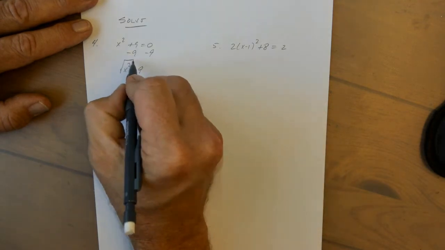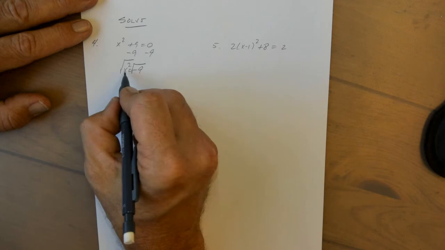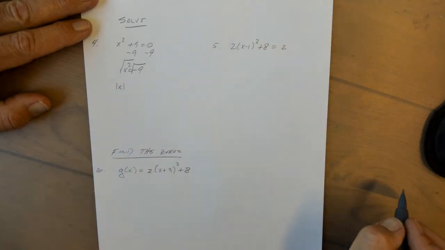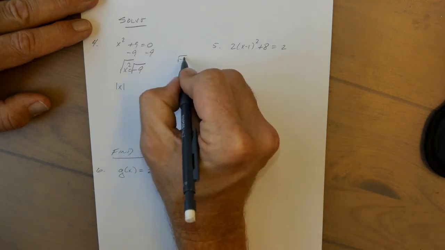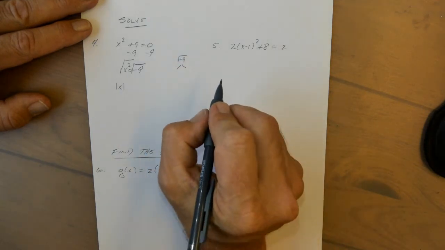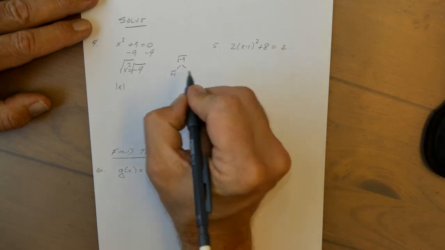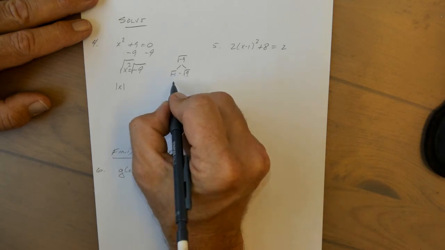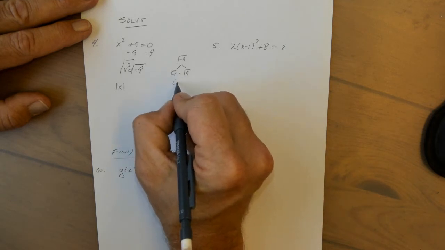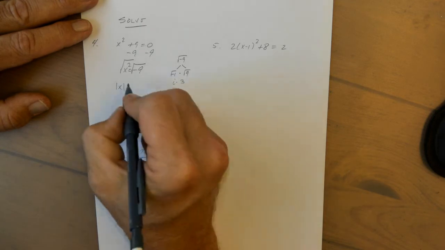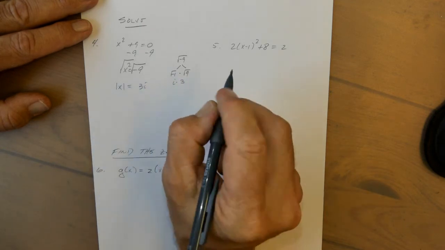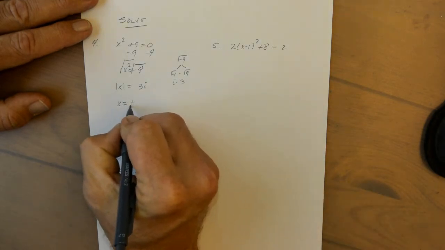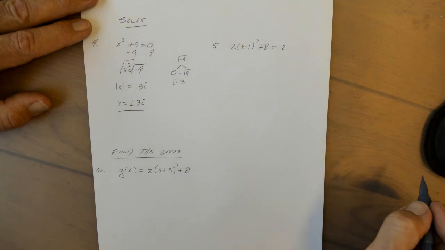So we're going to take the square root of both sides. Remember, the square root of x squared by definition is the absolute value of x. And if you're not as familiar with the square root of negatives, we can always break this up into the square root of -1 times the square root of 9. We know the square root of -1 is i, and the square root of 9 is +3. So this equals 3i. And then solving our absolute value equation, we get x equals plus or minus 3i.